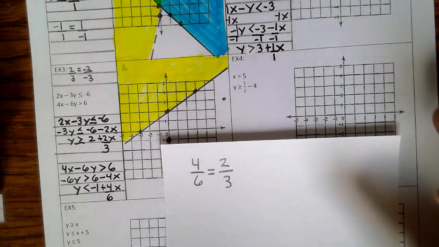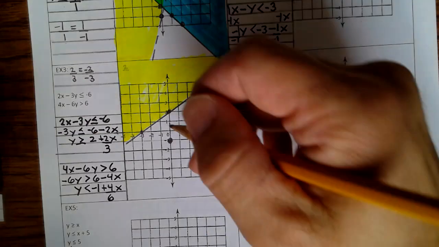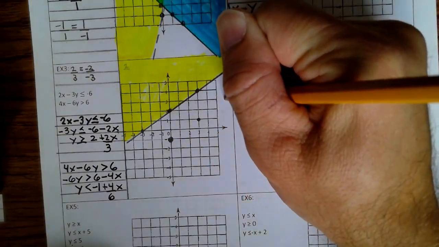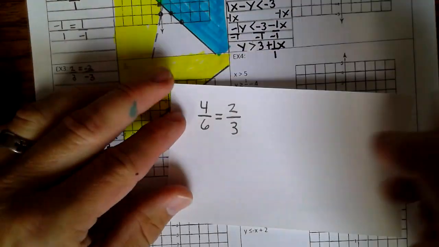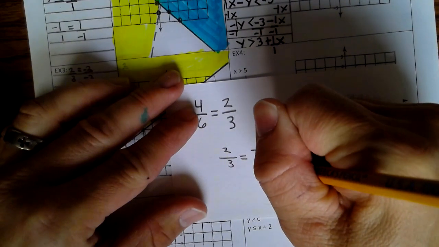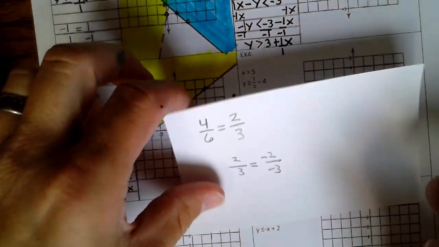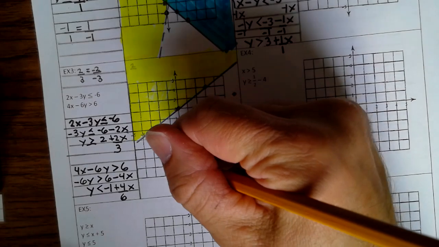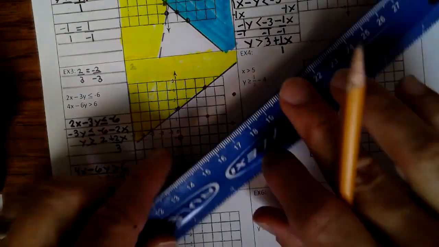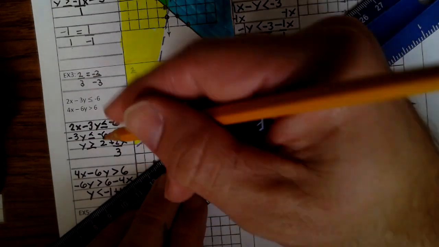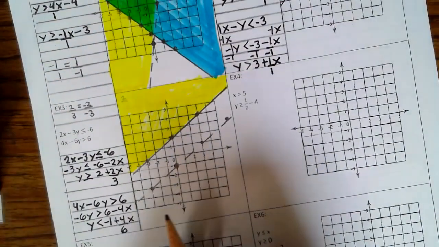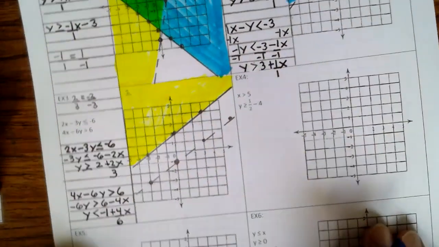Okay? So from here we can go up 2 to the right 3. Now, 2/3 is equivalent to negative 2 divided by negative 3, so we can also go down 2 to the left 3. Now, there's no line in it, so it's a dashed line. Since it's less than, we're shading below.